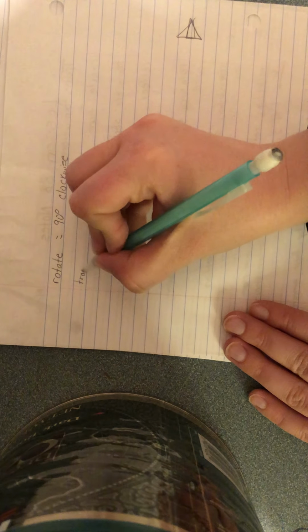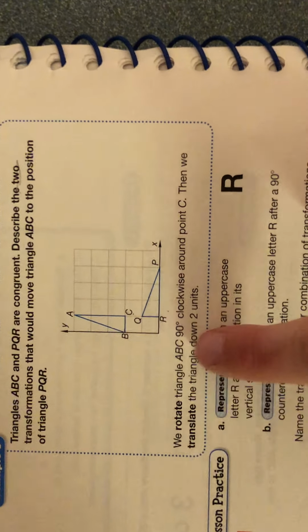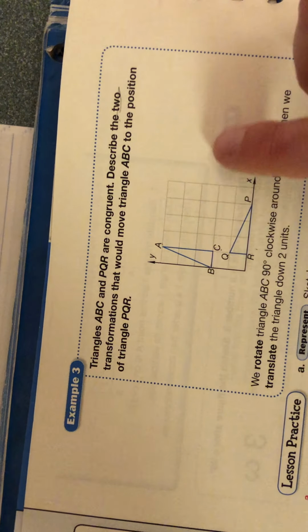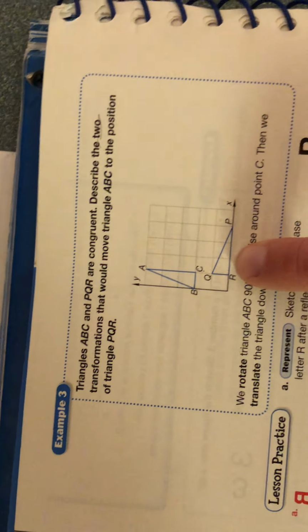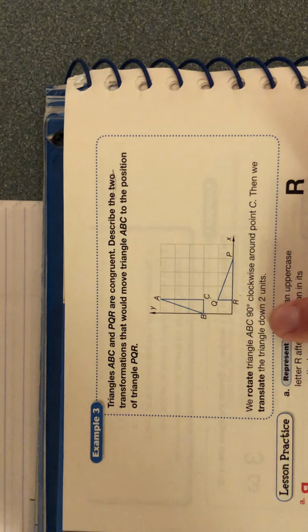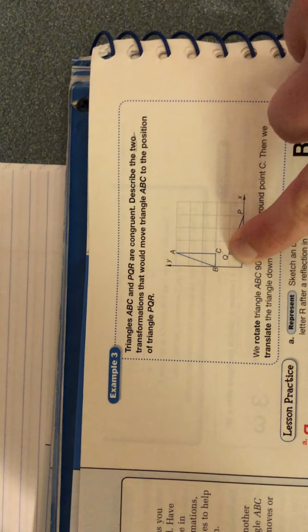Then that second step, second transformation, translate. We are going to translate the triangle down on this grid. So, that way you can see it since I've already written it down. Rotate triangle ABC 90 degrees clockwise. So now it is going to be facing the same direction as this bottom triangle. Then we're going to translate the triangle down. It says translate the triangle down 2 units. That is just saying that they went down 2 boxes.